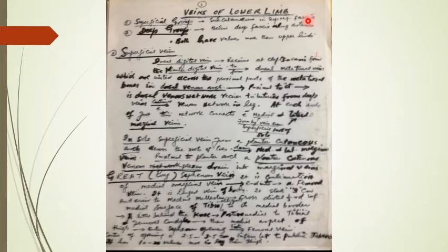They follow along with that artery. That is the deep group. Both veins have valves, more than the upper limb, because blood is passing anti-gravity. So there is a need for stability to run upward, and valves provide that.